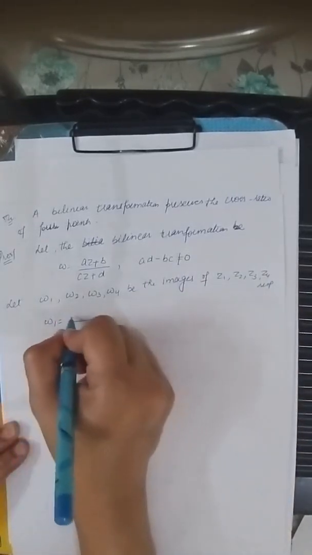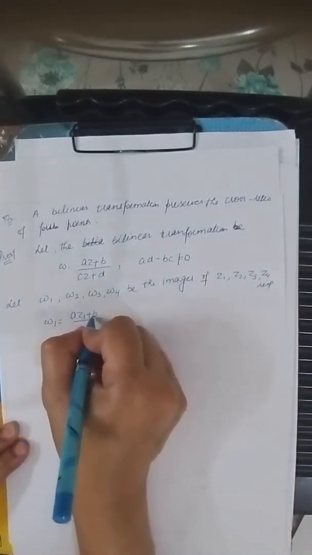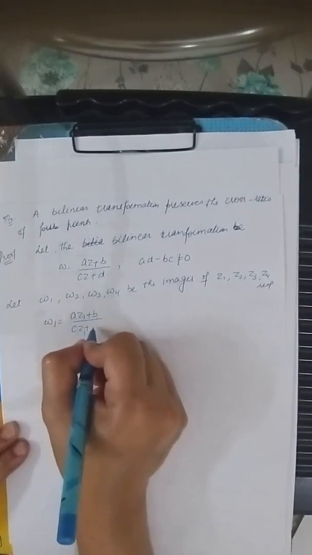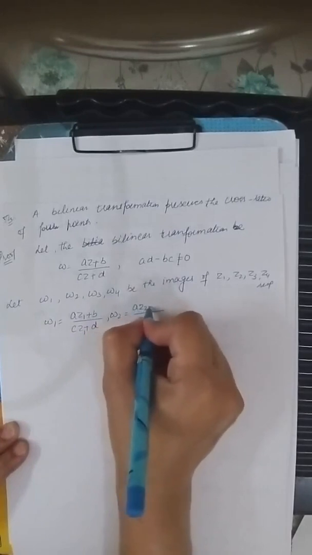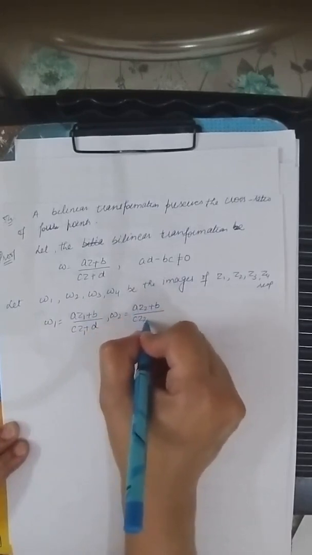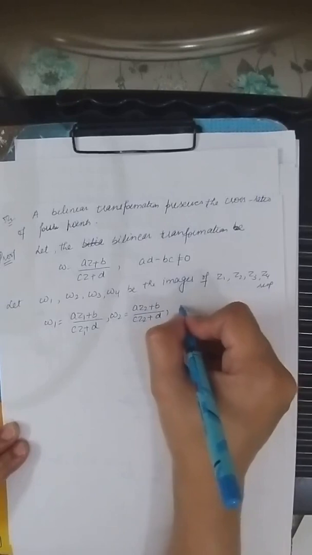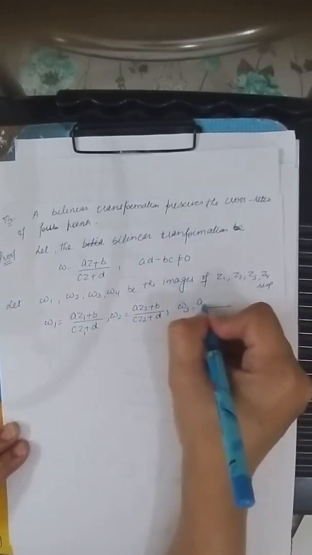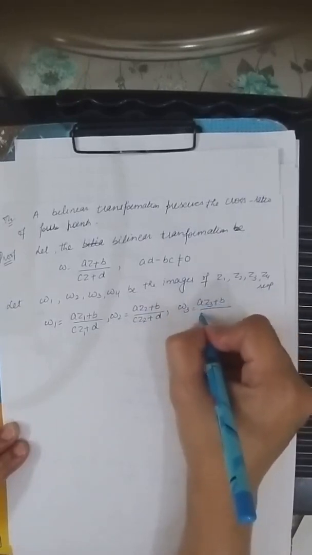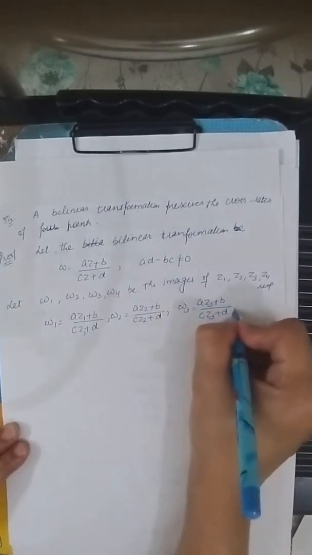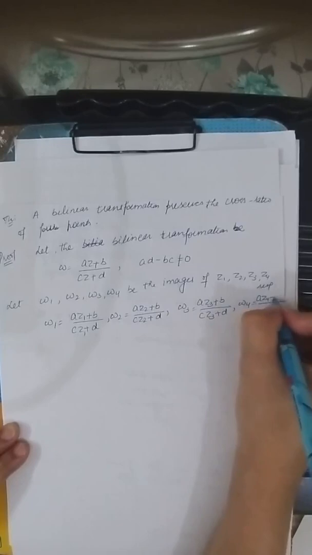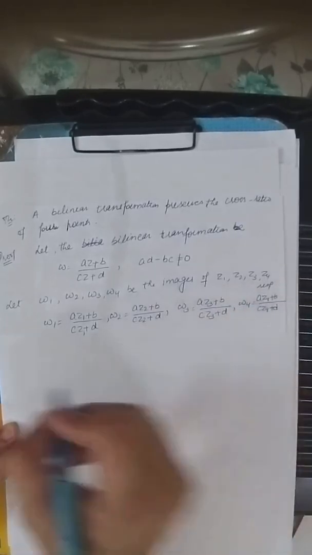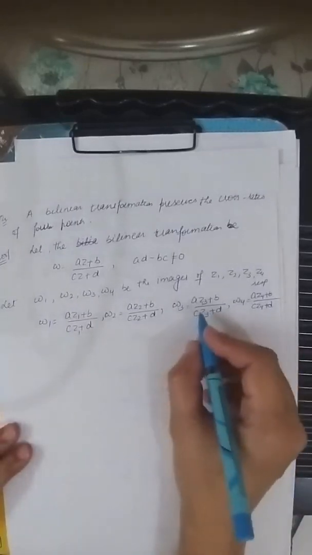Therefore W1 will be AZ1 plus B over CZ1 plus D, W2 is AZ2 plus B over CZ2 plus D, W3 is AZ3 plus B over CZ3 plus D, and W4 is AZ4 plus B over CZ4 plus D. Now what was the cross ratio?